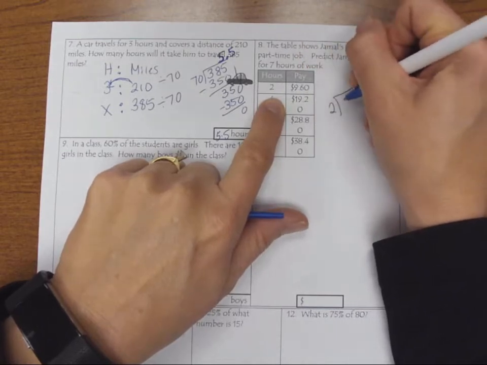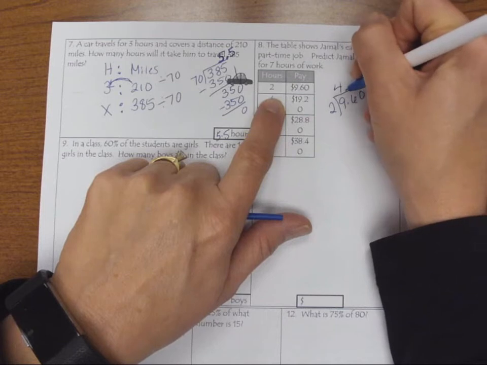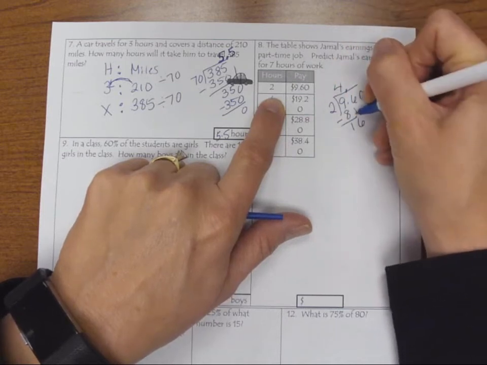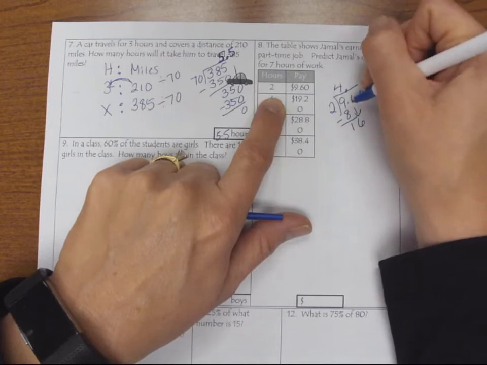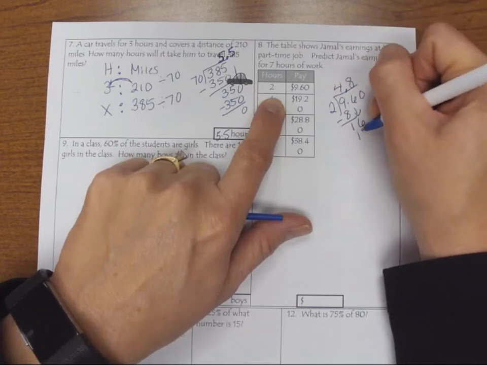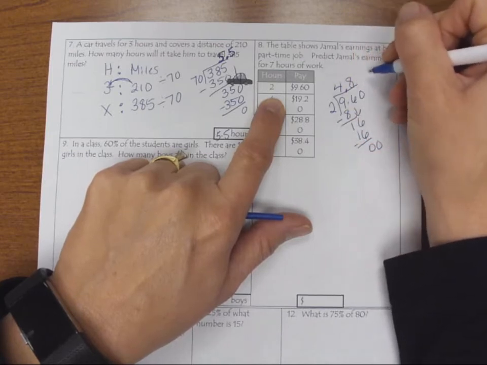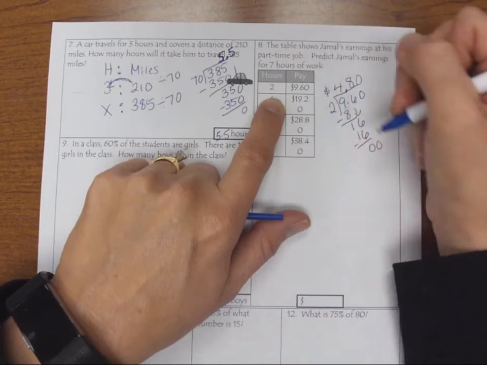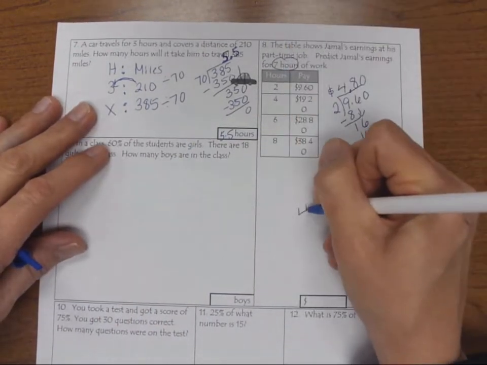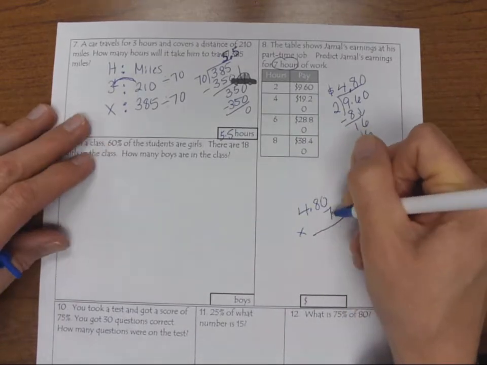2 into 960, right? 2 goes into 9 4 times, which is 8. I subtract, get a 1, bring down my 6. 2 goes into 16 8 times, which is 16. Bring down my 0. 2 goes into nothing. You could just stop there and make it $4.80 per hour. But he wants 7 hours. So I take that answer, 480, and I times it by 7. So I know how much he'll make in 7 hours.